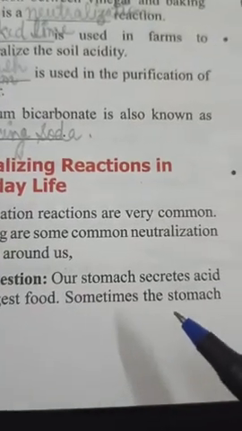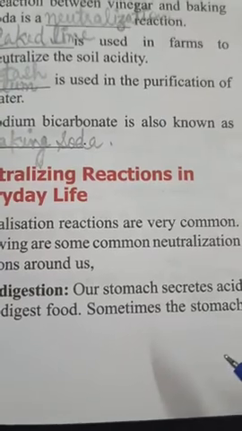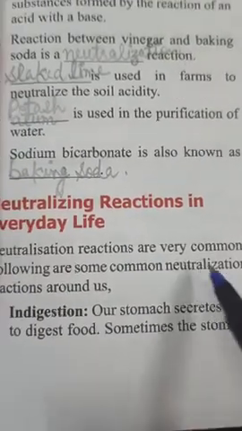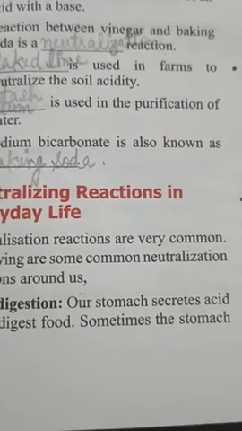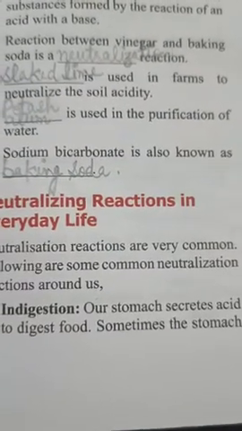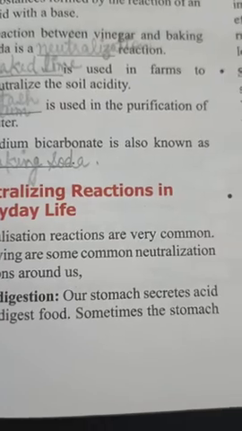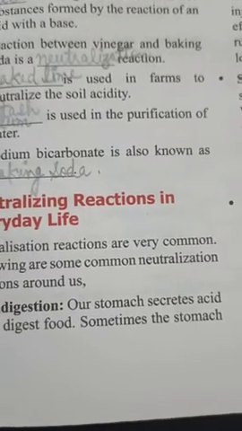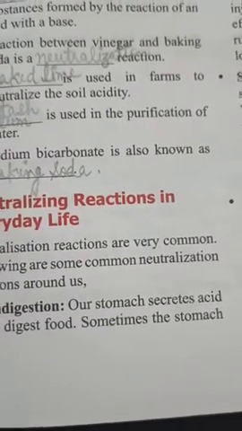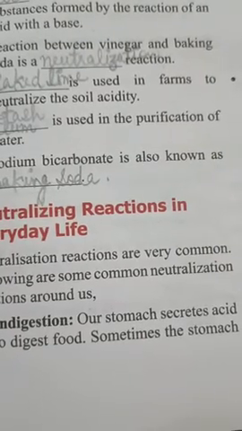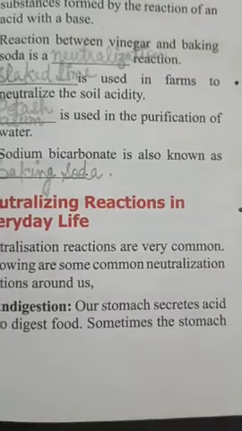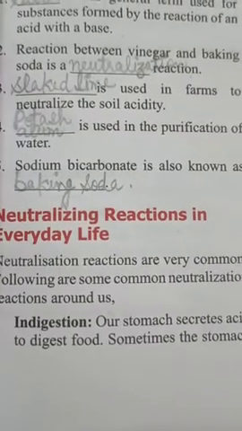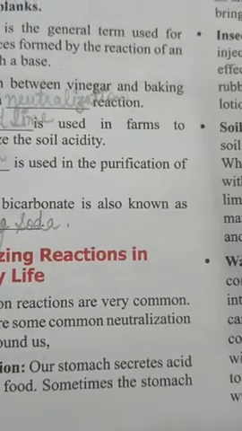Whenever any kind of acidity is there in your stomach, you feel acidity, because in our stomach you know that there is a secretion of acid, hydrochloric acid. So sometimes when we take many acidic things and our stomach also produces acid, at that time we feel acidity.